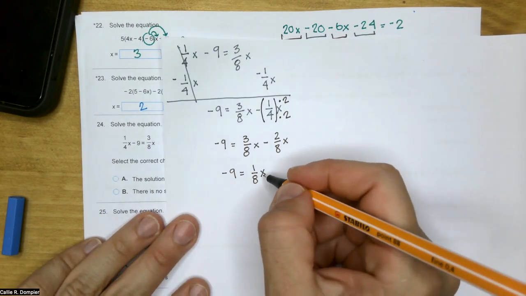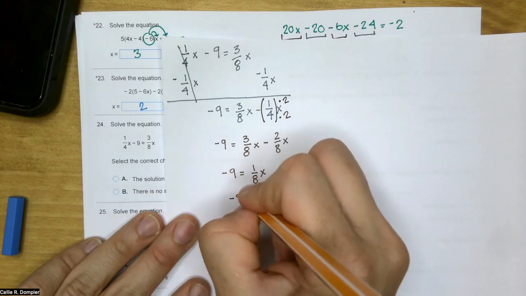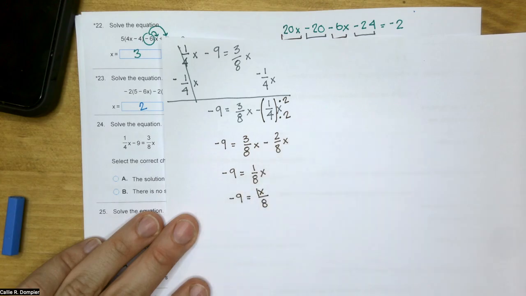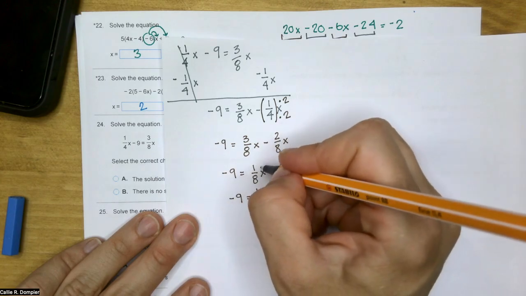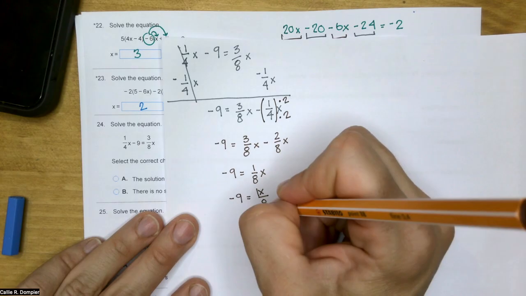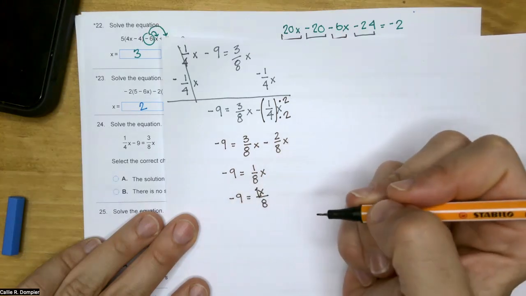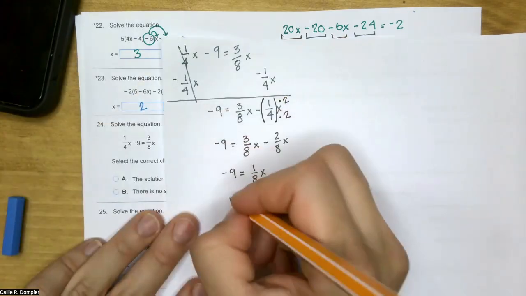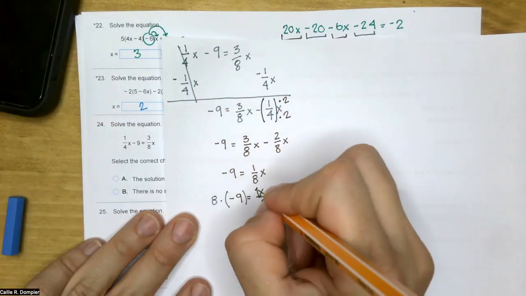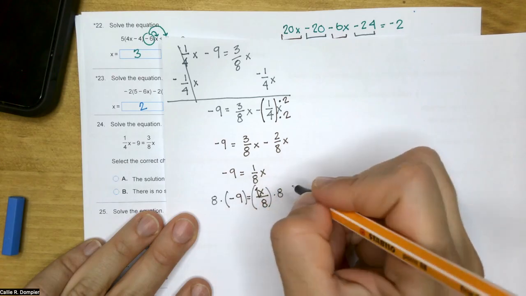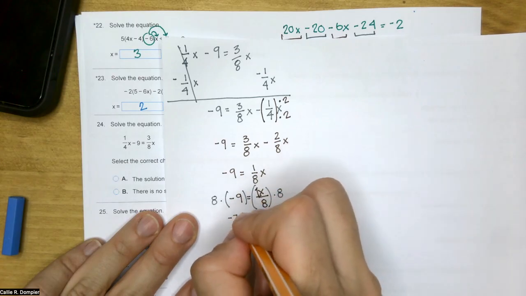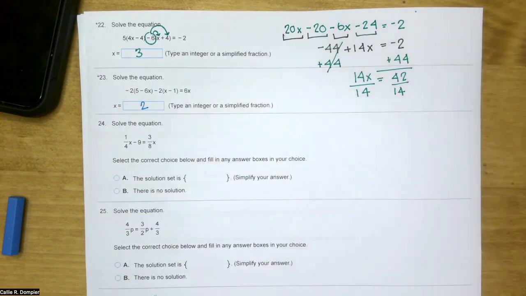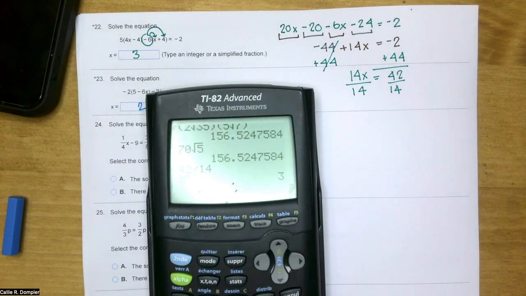And now 1/8 x is the same as saying that it is x divided by 8, or 1x divided by 8. The x next to it is also in the top of the fraction. Okay, so we see that x is being divided by 8. That's supposed to be a 1 to clarify. X is being divided by 8, so what we're going to do to both sides is multiply by 8. Eight times -9 is -72 equals x. Good, and so our answer is -72. You can put that in and make sure.